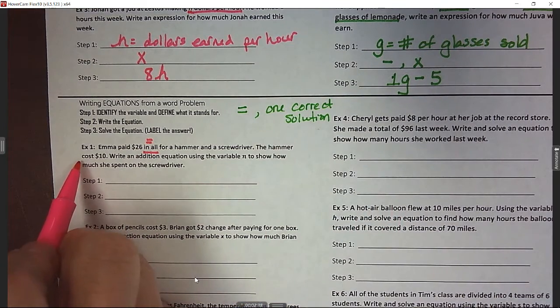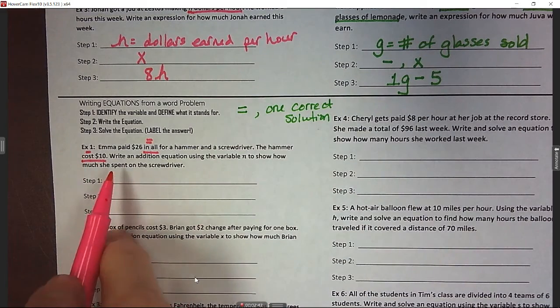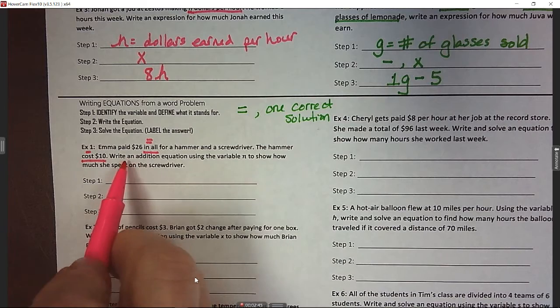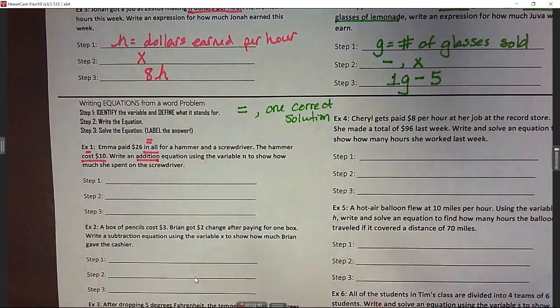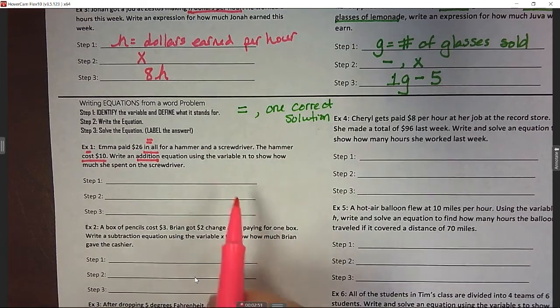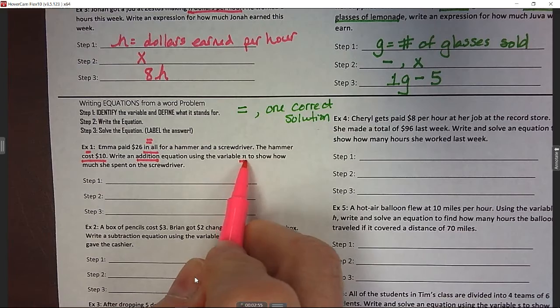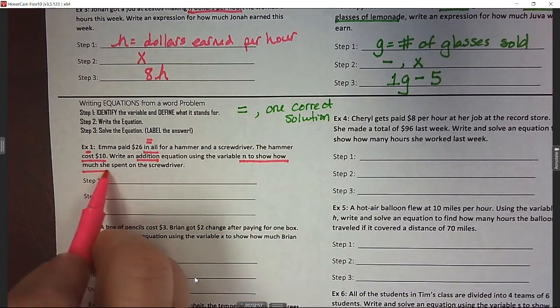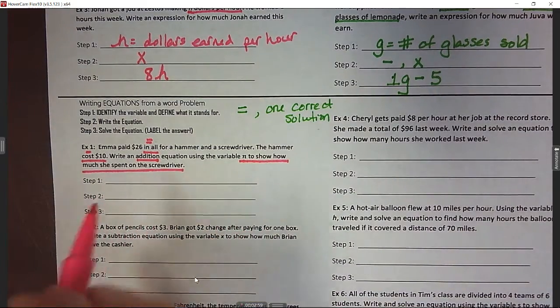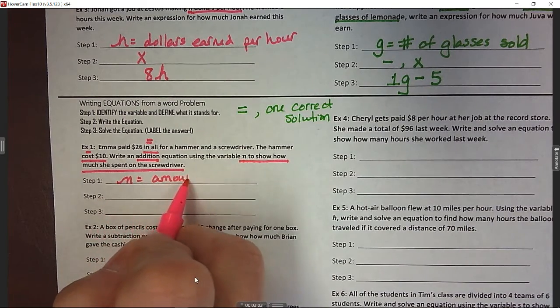The hammer cost $10, so that we're going to subtract that out maybe. And then we've got to write an addition equation. So eventually we'll subtract this $10 out, but maybe not right at the beginning, using the variable n to show how much she spent on the screwdriver. So what does our variable stand for? How much she spent on the screwdriver. Okay, so n is the amount spent on the screwdriver.